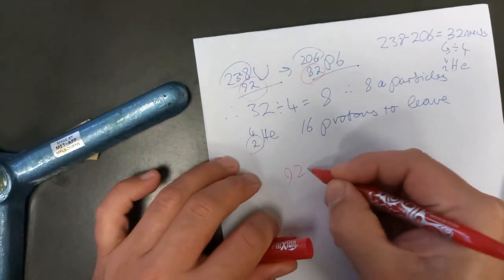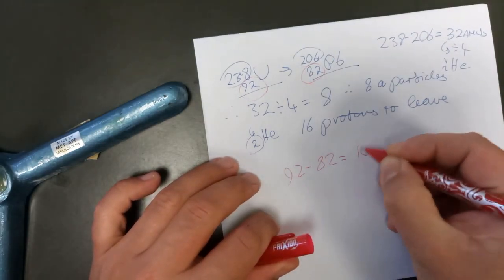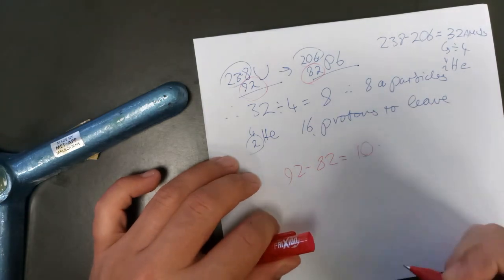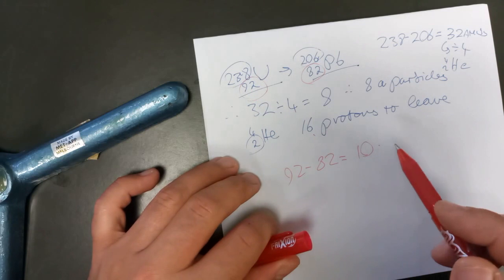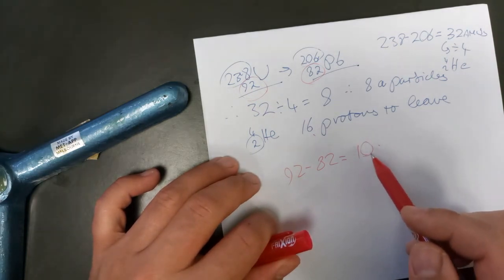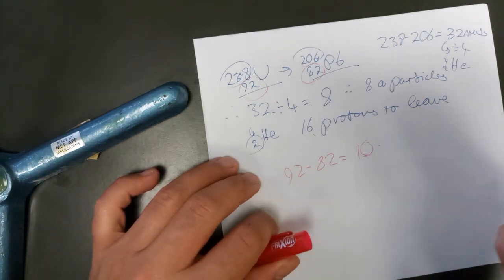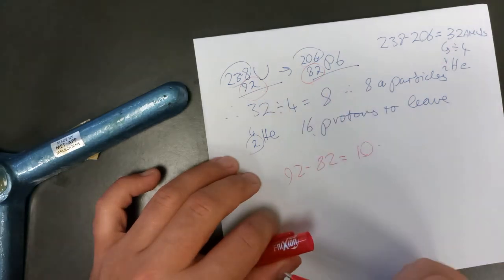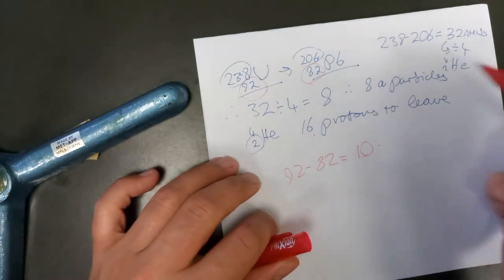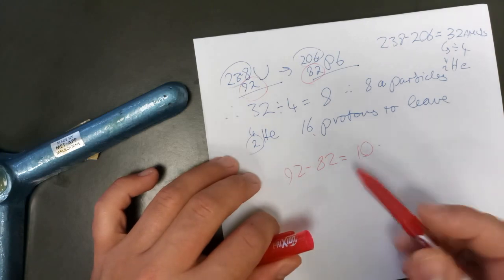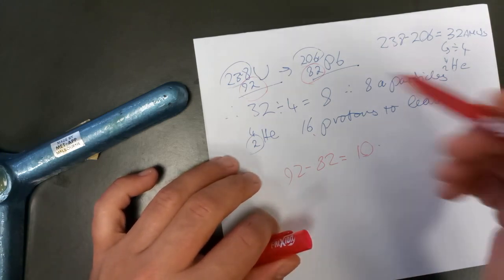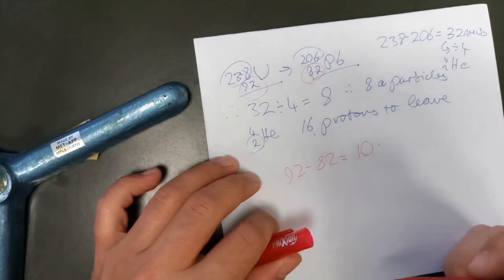Now if you do 92 take 82, you end up getting 10. But 10 is not 16. So, okay, sure, we've preserved 10 of the protons, but then somehow we seem to have gained 6. Where did the other 6 come from? Because they should have left with the alpha particles, but they still seem to be sitting inside the nucleus of the lead.